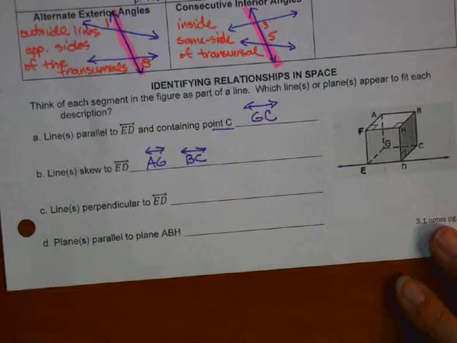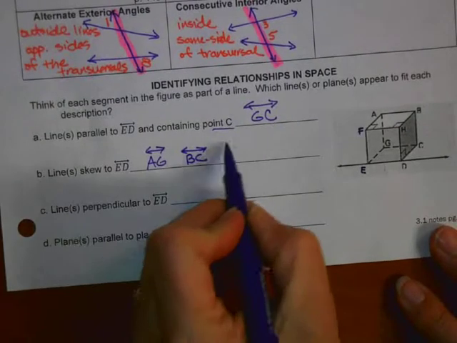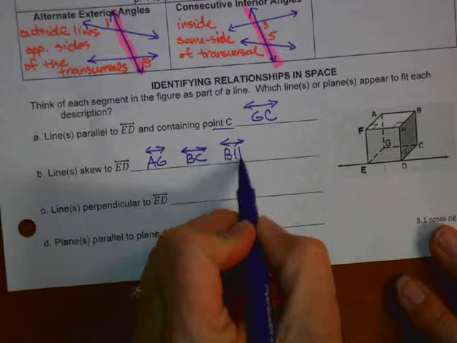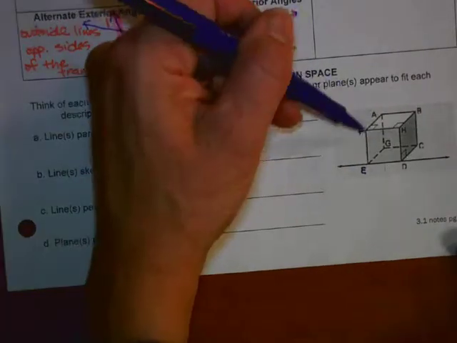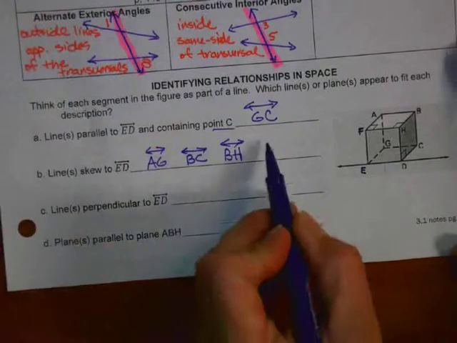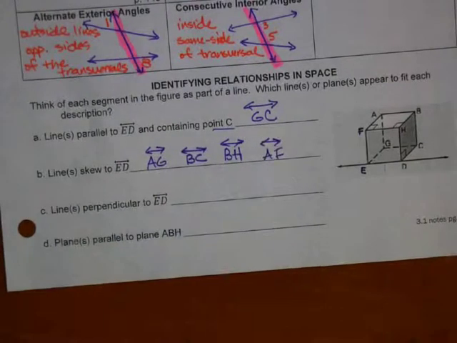I was BH. Oh, BH is one. I missed that one. Oh, no, I just wrote it backwards. BH. Very good. Sorry, I missed that. And then there's one more. AF up here. You see it? Now, does anybody see any others that I missed? But I think that's it. I only have 4. Those are all skew. It's kind of a fun word.